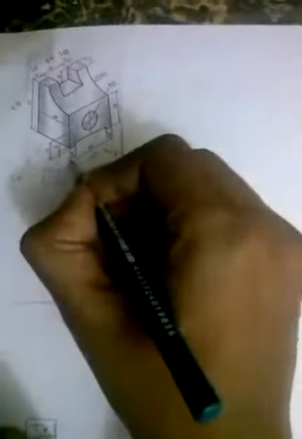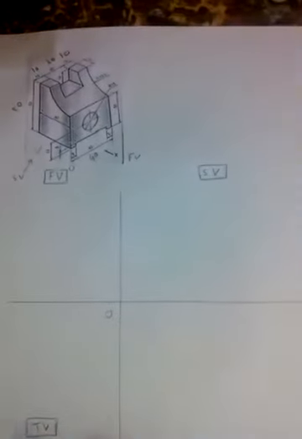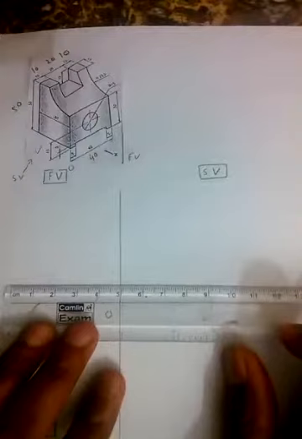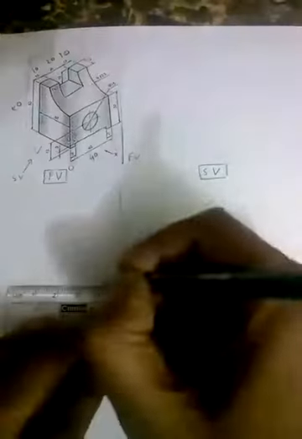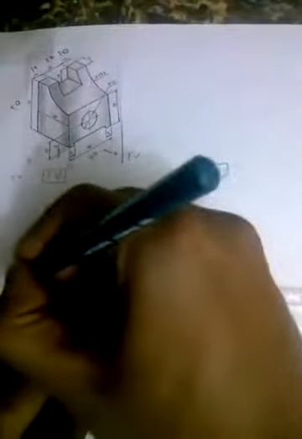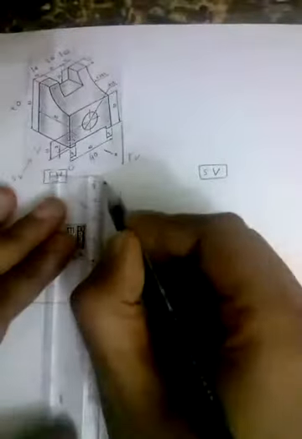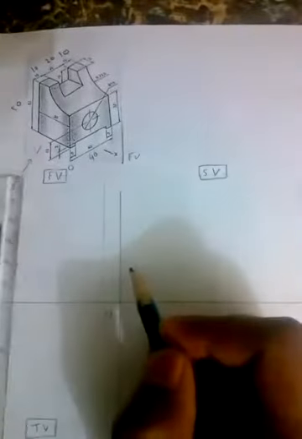So the length of the front will be 40 and its side will be 50. This is the front view. The total length of the front will be 40 and the total height is 50. So we want to draw the box having length 40 mm and height 50 mm. So just draw this. This one is 40, then the height will be 50. Let's join this.